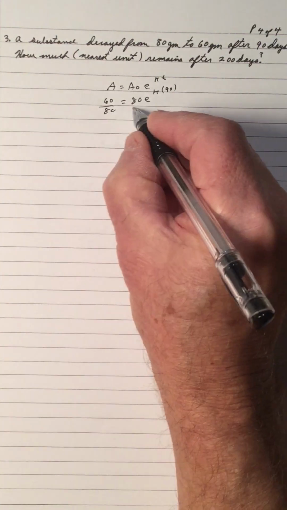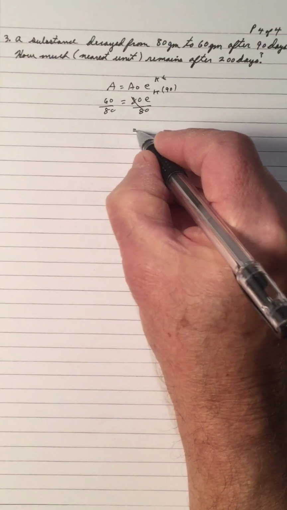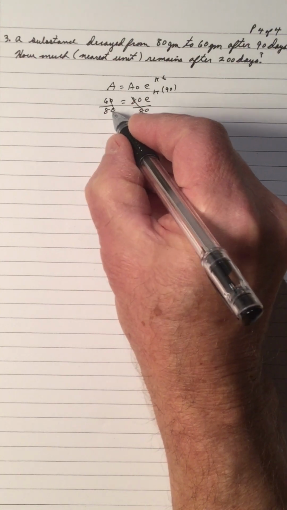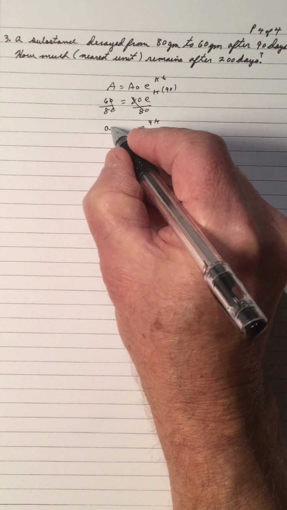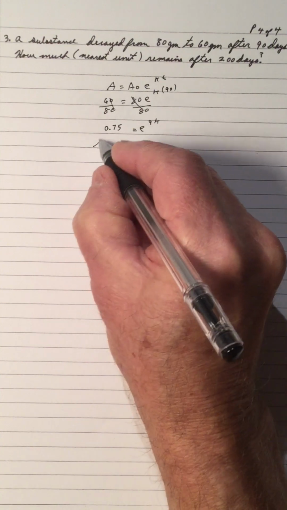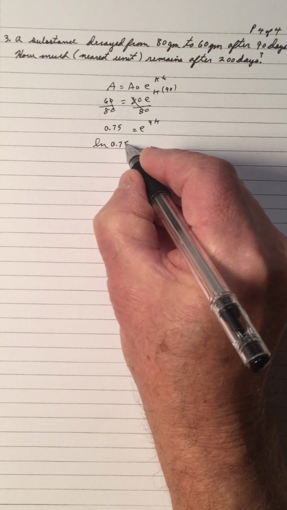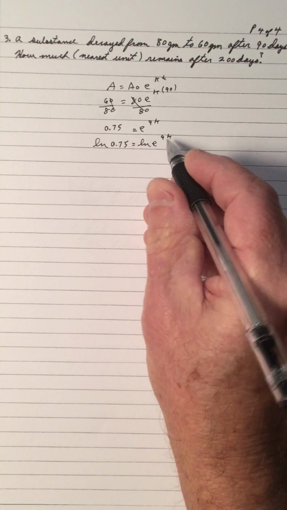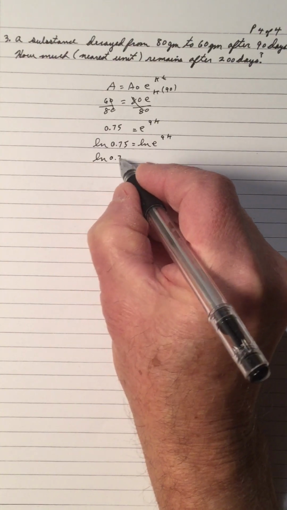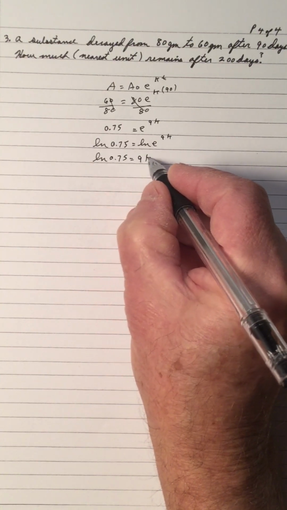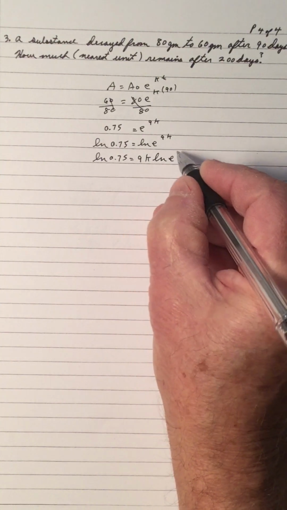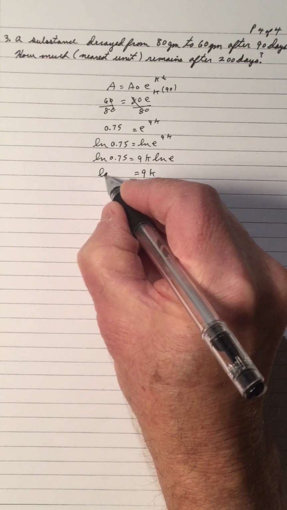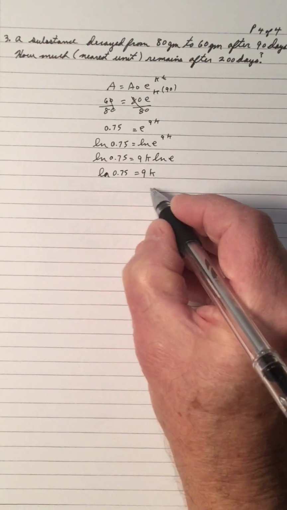Divide by 80. Cancels. So e to the 90k. And 60 over 80 is 3/4, which is decimal 0.75. And again, I'm going to use the ln. I'll find the ln quicker instead of log. And power rule, the 90k moves in front of the ln e. The ln e is 1, so 90k equals the ln of 0.75.